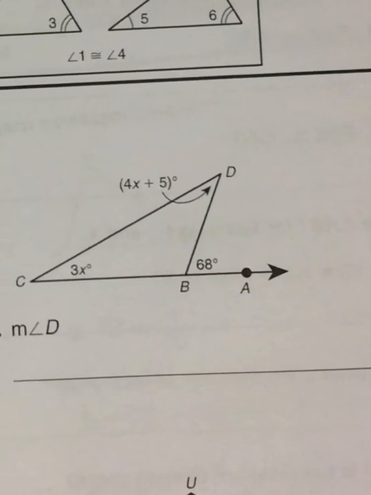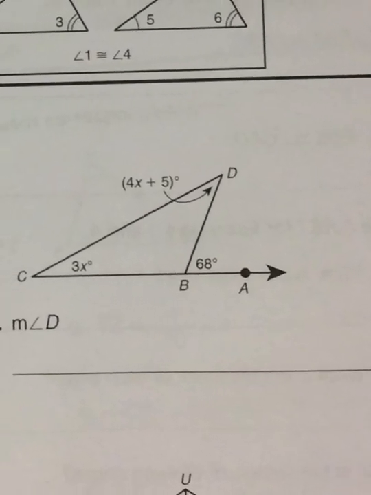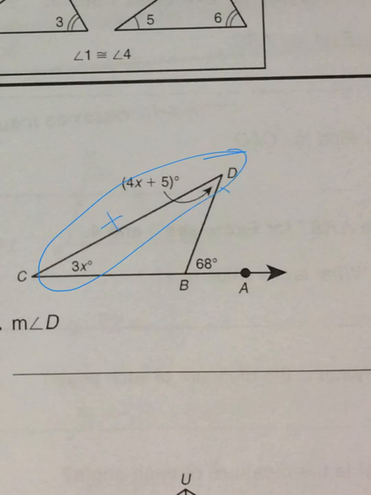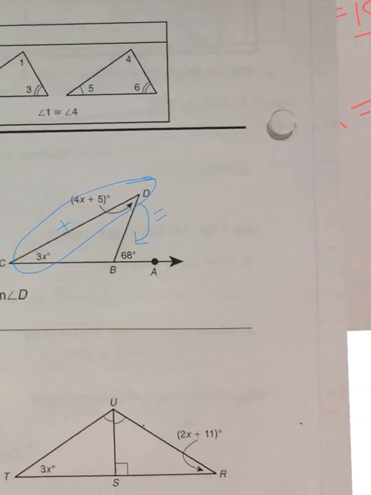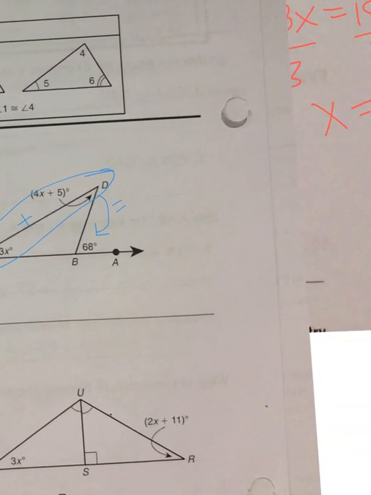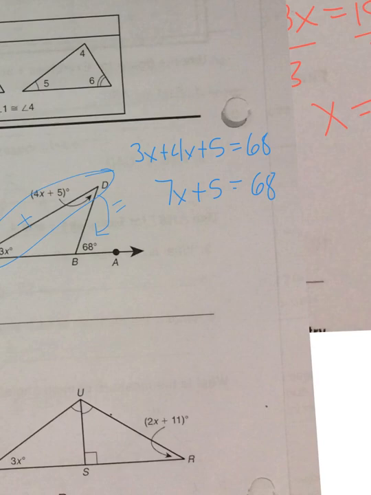So take a look at this one. Here, it's going to be even trickier. We're going to create an equation. These are my remote angles. You add them, and they equal that one. So that's going to be 3x plus 4x plus 5 equals 68. That's 7x plus 5 equals 68. Subtract the 5. 7x equals 63. X equals 9.